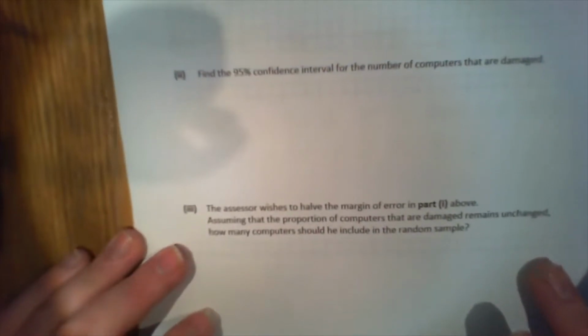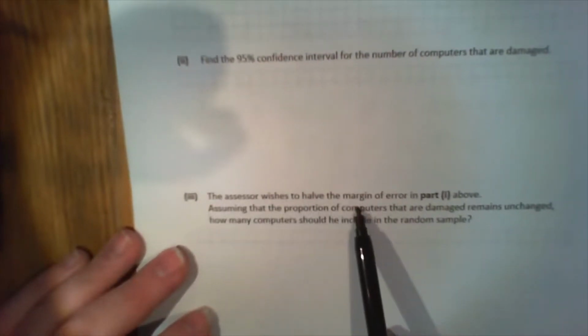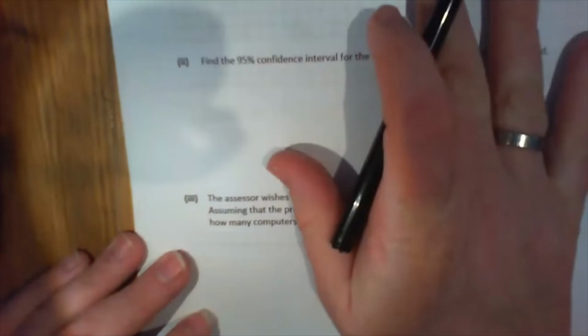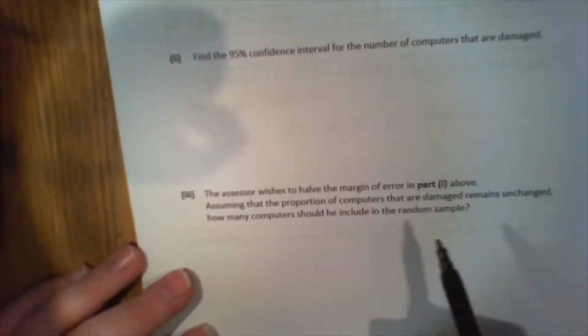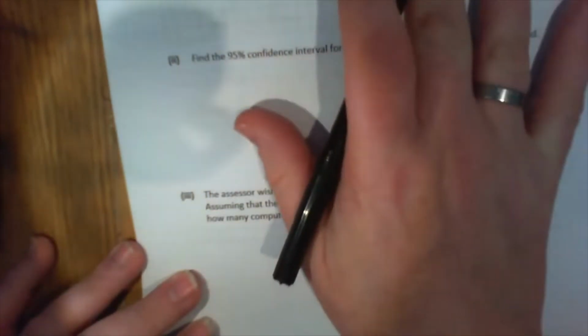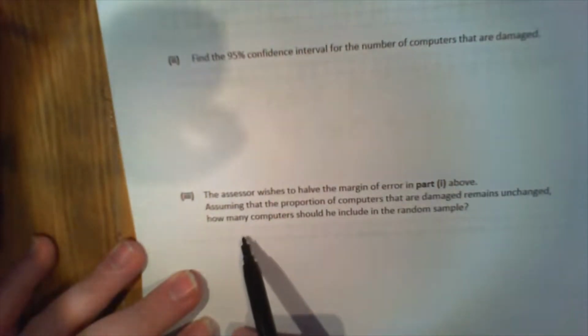So the last bit of that question is where it gets tricky. The assessor wishes to halve the margin of error in part 1. Assuming everything else is kept the same, how is he going to do it? If everything else is the same, the p hat is going to remain unchanged. So he just wants to halve the error he's getting. So what is the error? The error is our formula that we just used at the very start. So he wants this to happen.